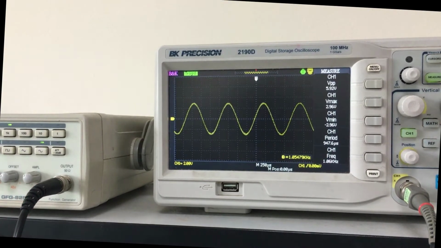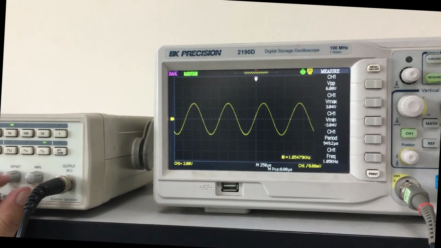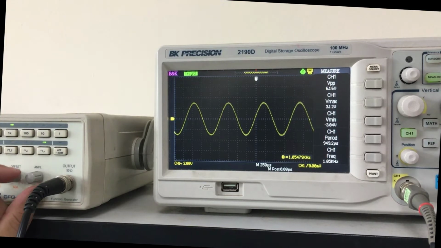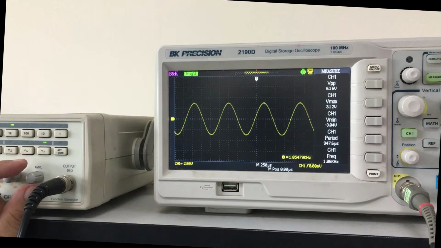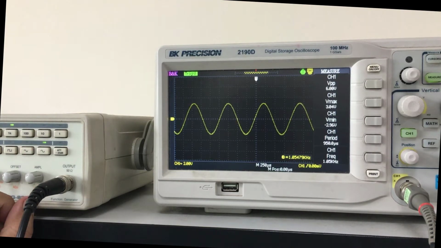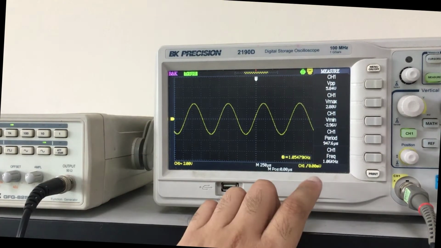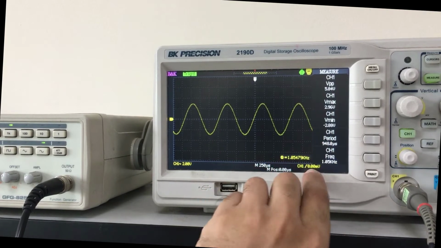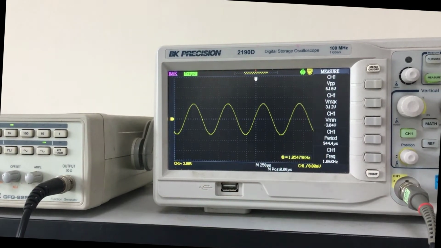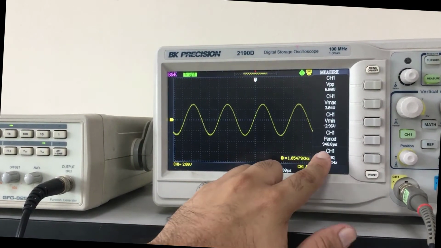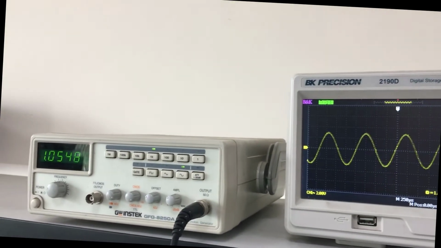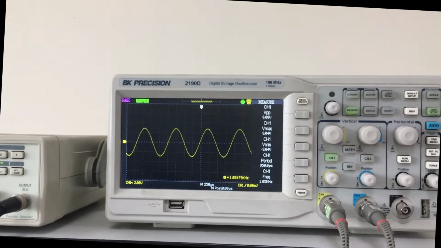So we have a bit of fluctuation, but we'll take it to be 3.04 volt, which is our required input, and the frequency is 1 kilohertz, which is being displayed here, and we have also seen the value on our function generator screen.